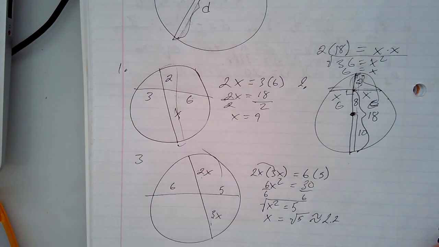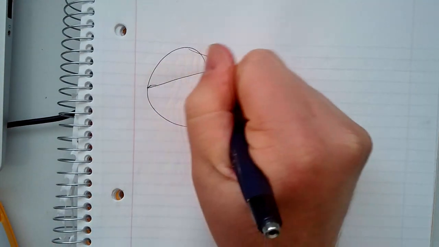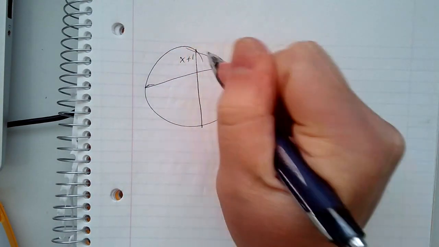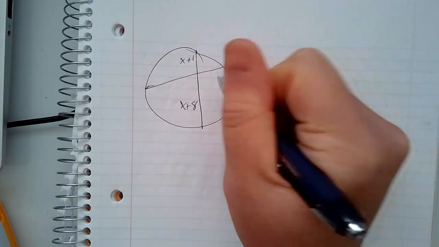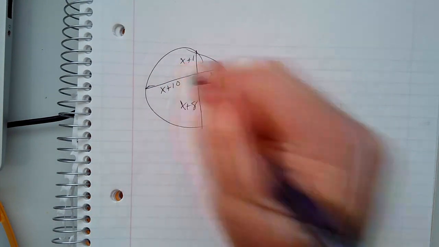All right. Number 4 is a little bit more complex. I'm going to need some extra writing room here. Number 4 says that we have a circle with a chord here and a chord here. It says this chord is x plus 1 and x plus 8. This is x and this is x plus 10.